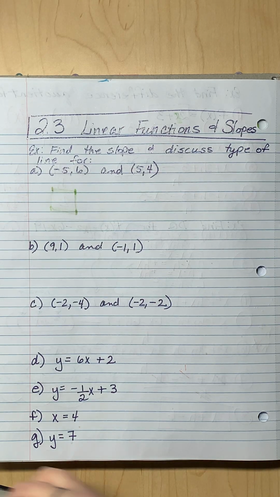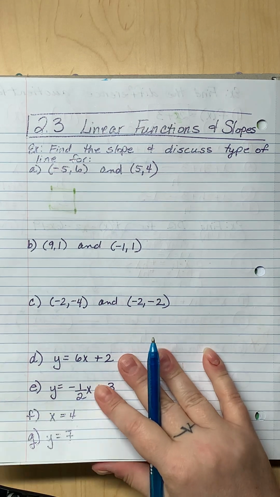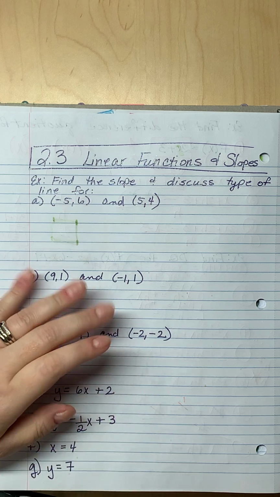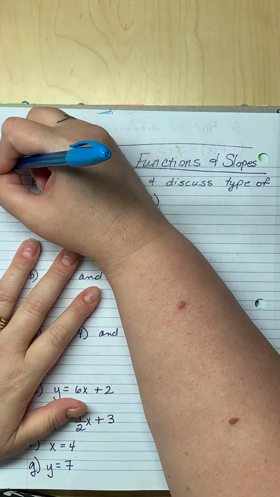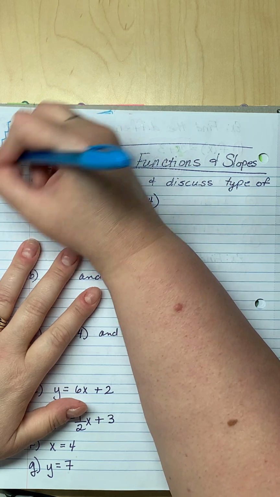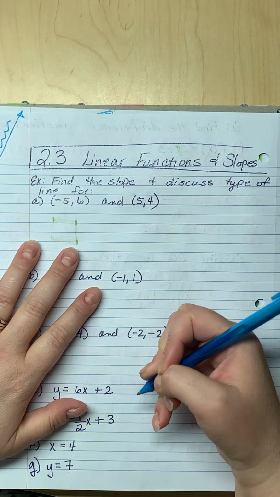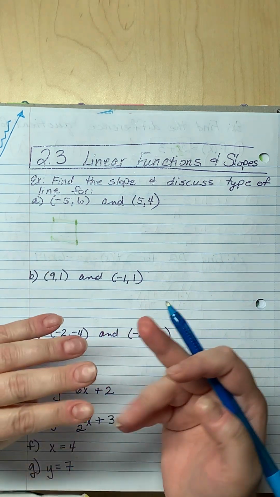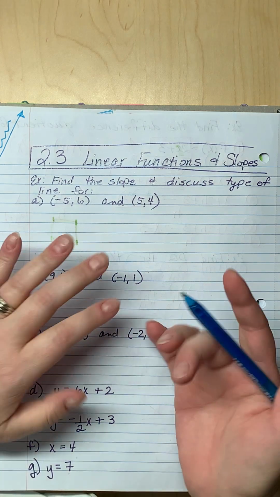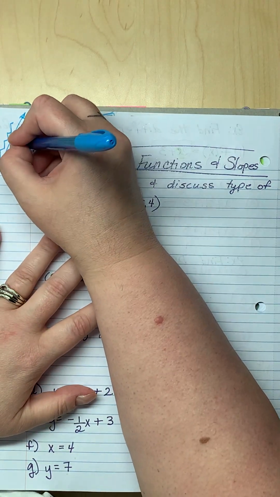Hey guys, this is on 2.3 linear functions. That's basically lines, and we're going to start out by calculating the slope. The slope is the steepness of the line. Like if you walk up a super steep set of stairs, if I had a line that went behind that set of stairs, the slope would be quite large and probably maybe a whole number like 5.